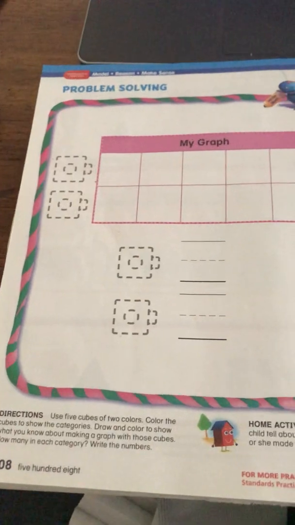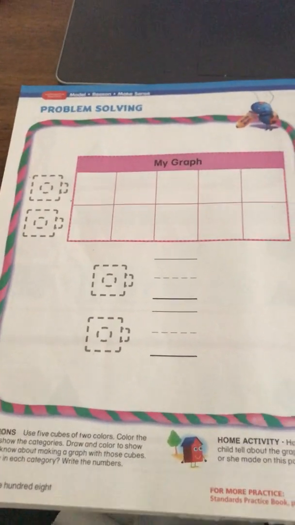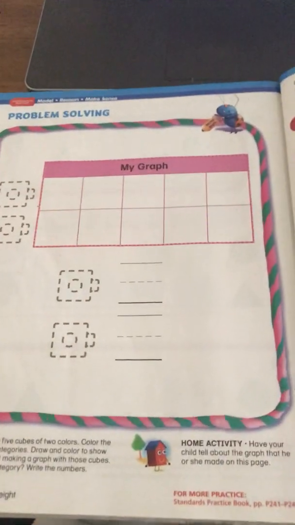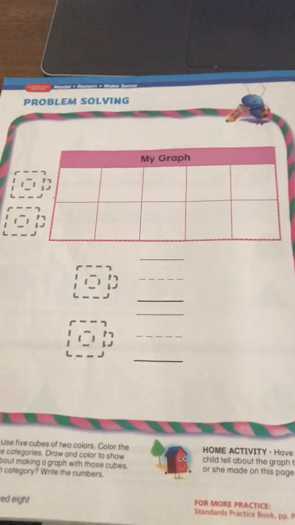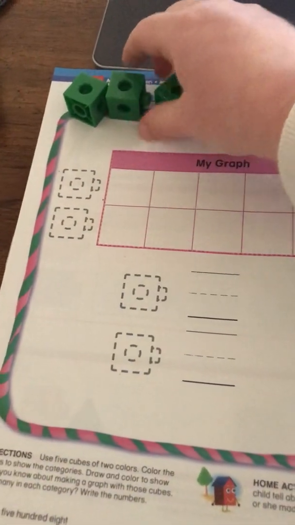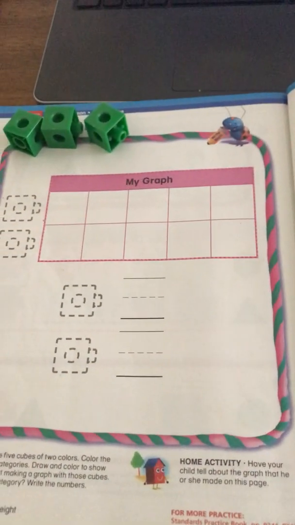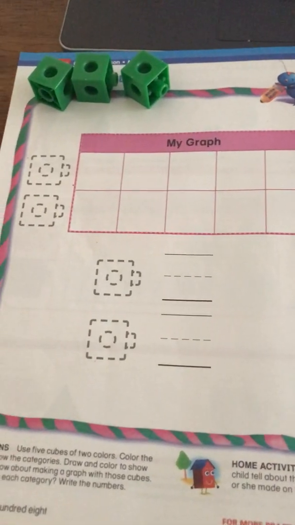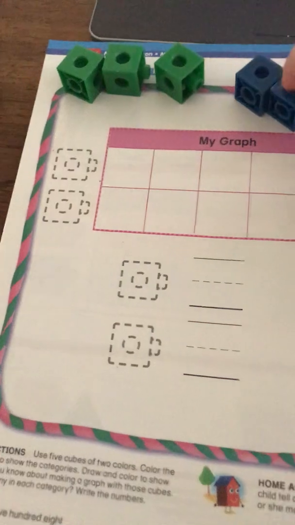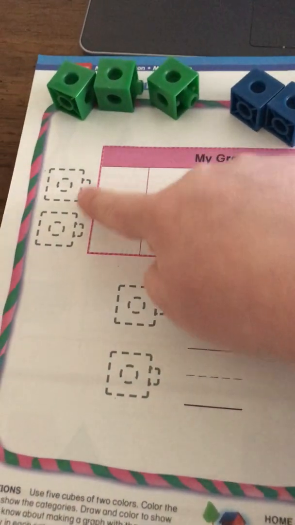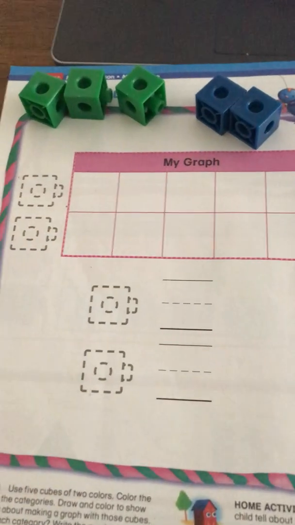All right. Now you're going to use 5 cubes all together, and you're going to make them 2 colors. So I'm going to make 3 blue, 3 green. Oh my goodness, I'm forgetting my colors. 3 green and 2 blue. Whatever colors you decide, color your cubes here in the front.